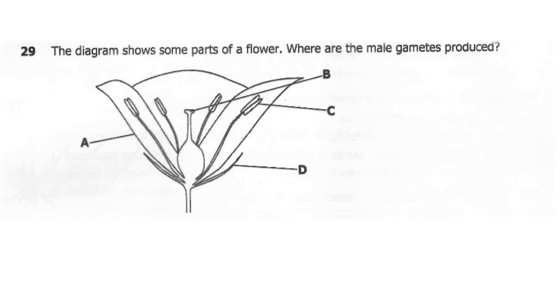Question 29. The diagram shows parts of a flower. Where are the male gametes produced? Is it A, B, C, or D? You can leave your answer in the comment section. The correct answer here is C. Male gametes are produced in the anthers. So the anthers are the ones which produce male gametes, and that is the part labeled C. Excellent work, chat. Again, we got this one correct. Well done, chat. Very good.